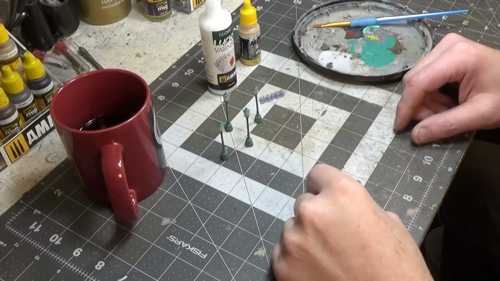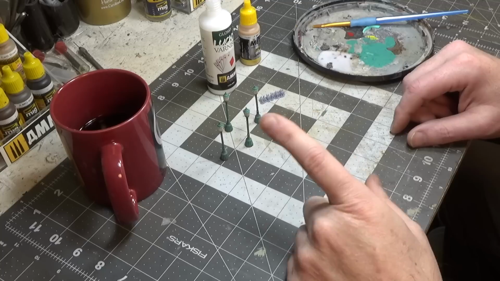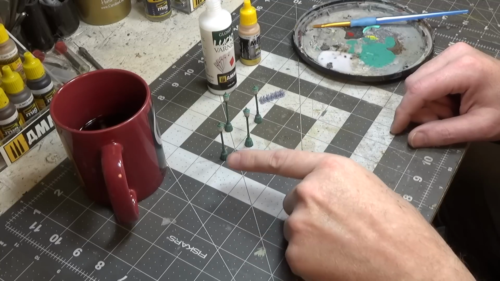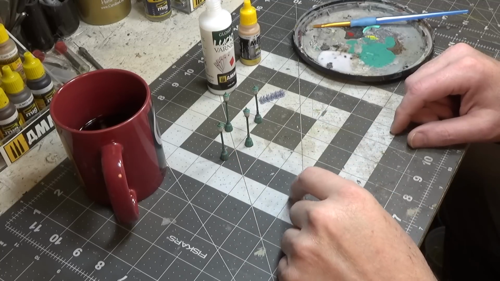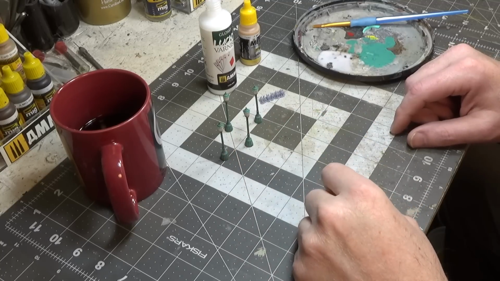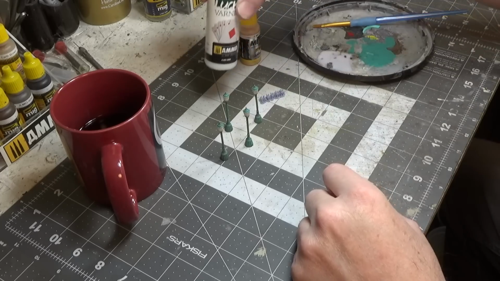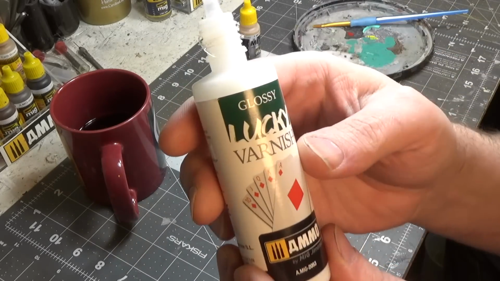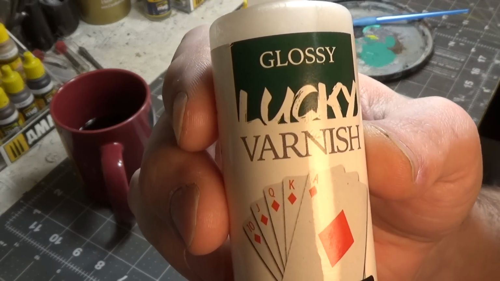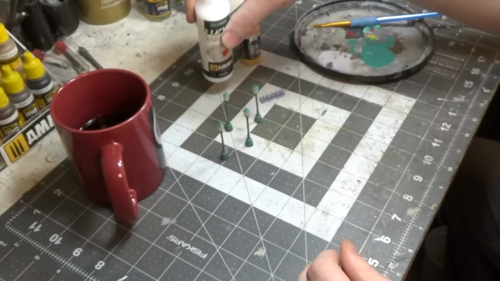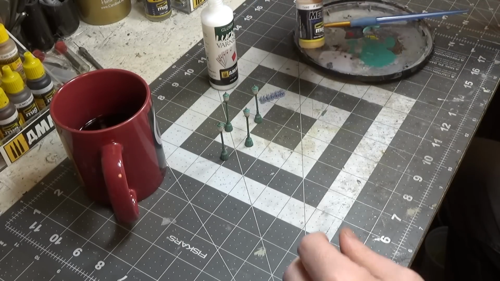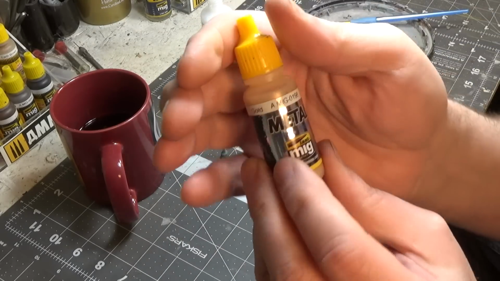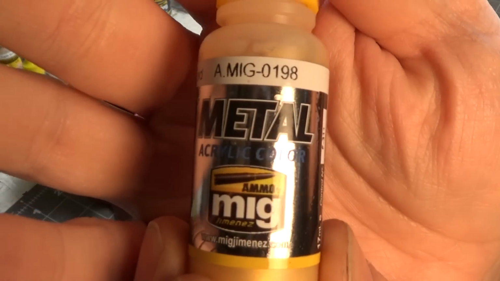So I sent pictures of the lamps over to my friend Doug, and he suggested putting a gloss coat over the glass area. And so I took some gloss from Ammo, and then I mixed in a couple drops of gold metal.